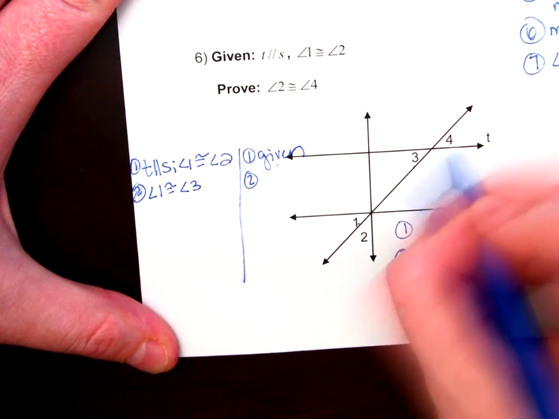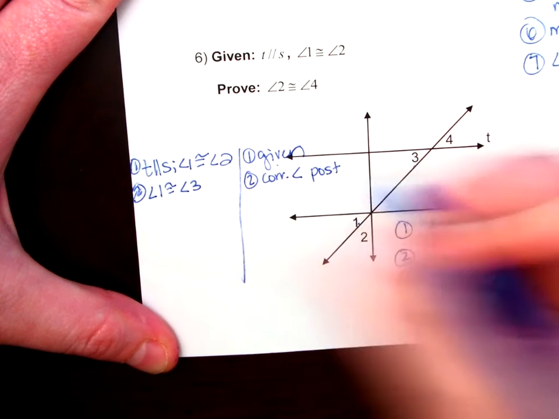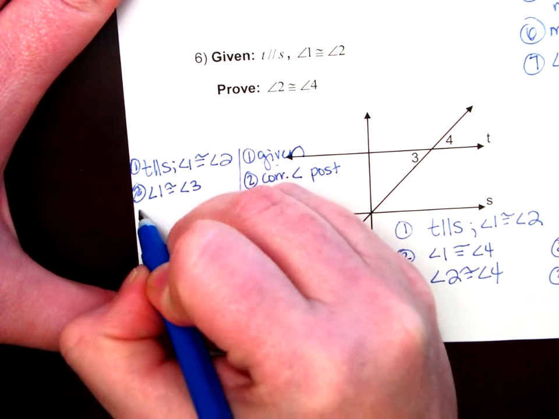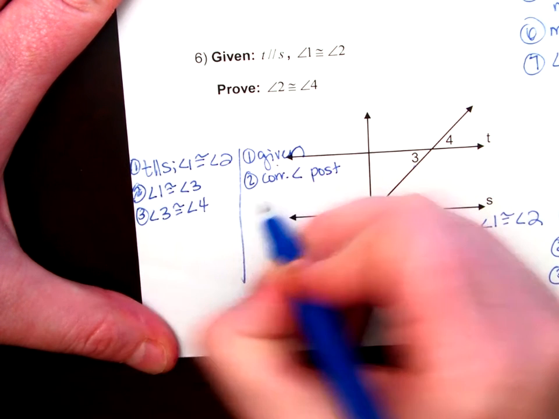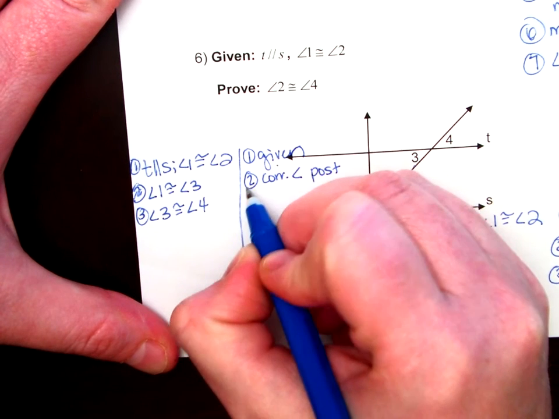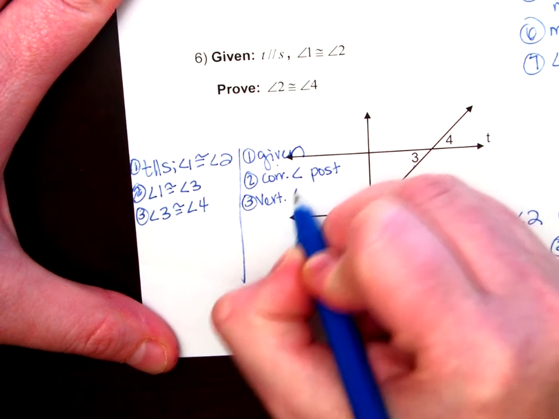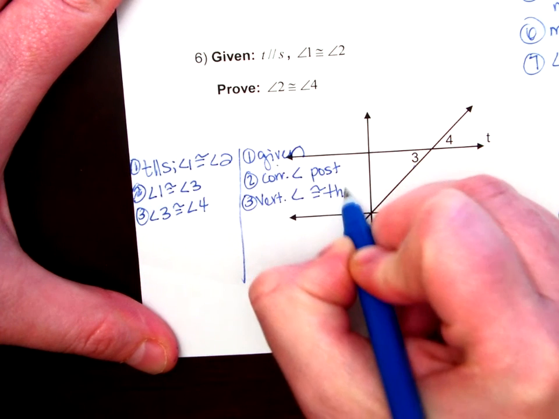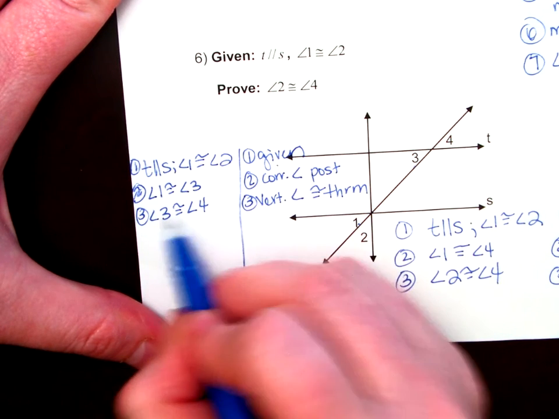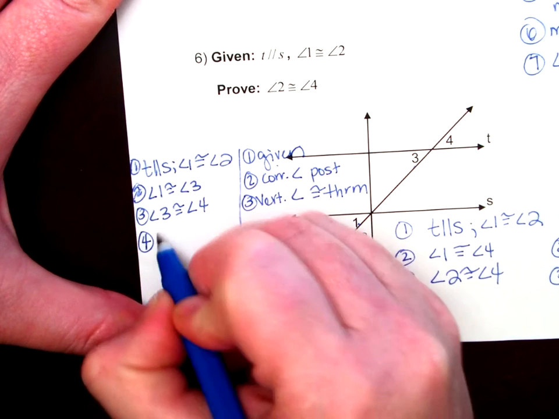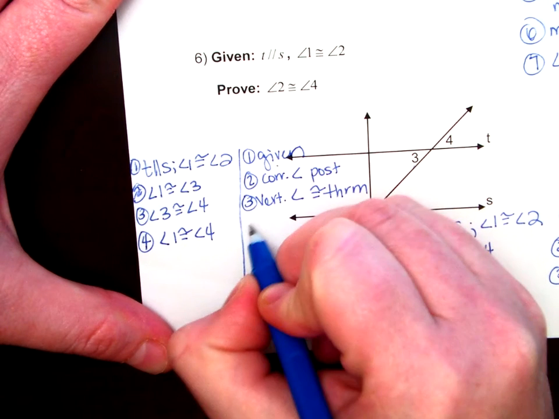These are corresponding angles, so corresponding angle postulate. Angle 3 is congruent to angle 4. Those are vertical angles, so vertical angle congruence theorem. Since 1 is congruent to 3 and 3 is congruent to 4, I could do angle 1 is congruent to angle 4 by transitive property of congruence.